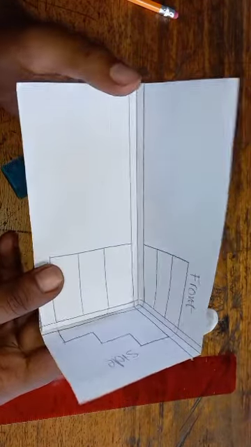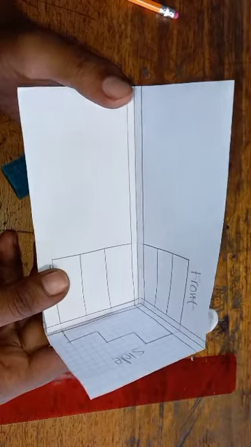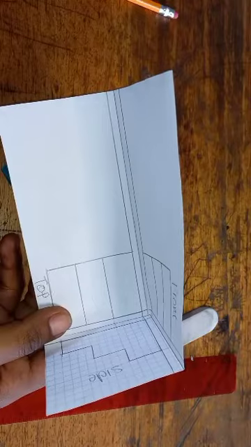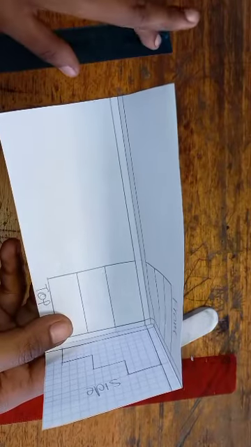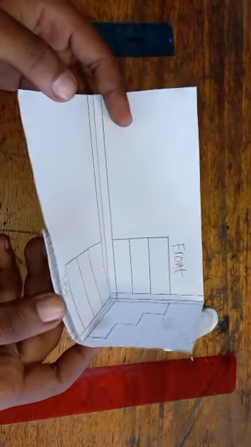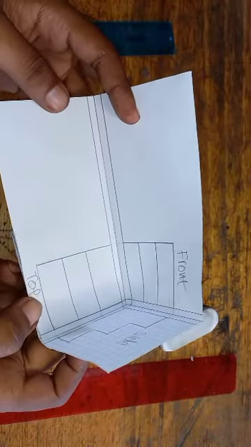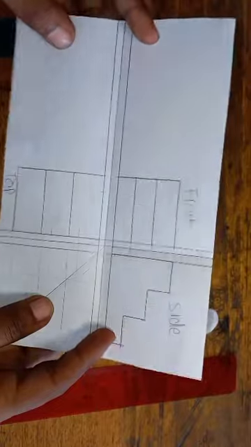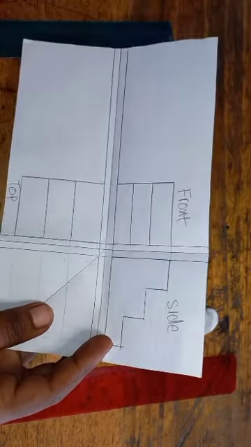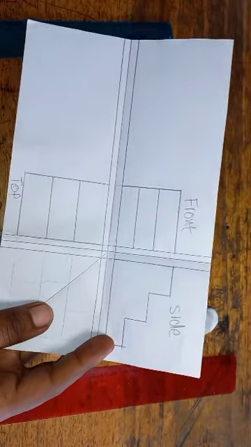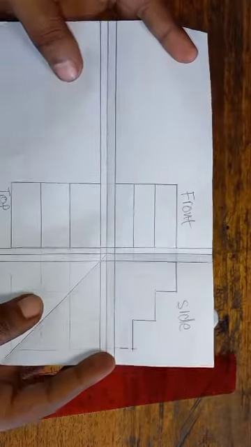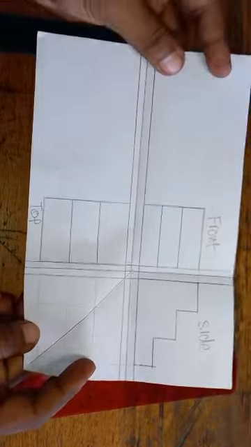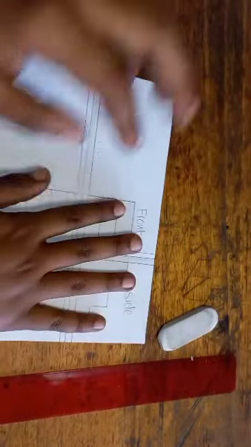Guys and girls, there was no rocket science involved. It's the easiest thing in the whole world. Yes, if you agree. If you don't agree, I suggest you watch this video again from the start. But that concludes our little workshop on first angle orthographic projection. Now, once you've got this drawing complete, you can proceed to paste it in your notebook, and you're all done.